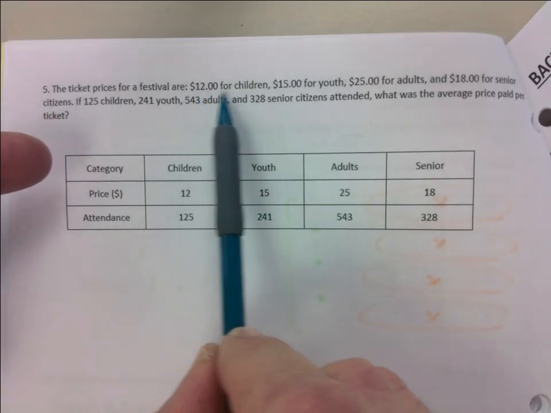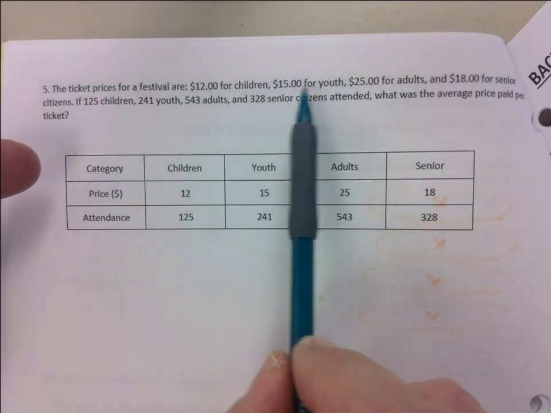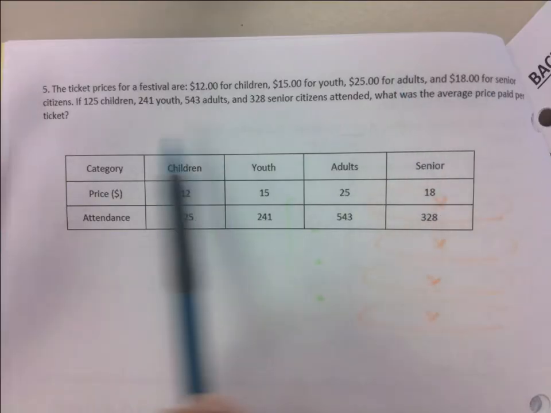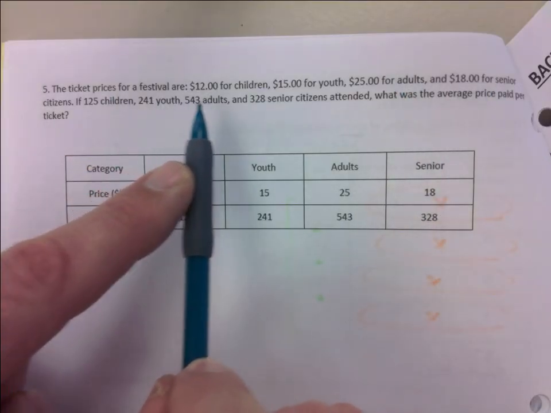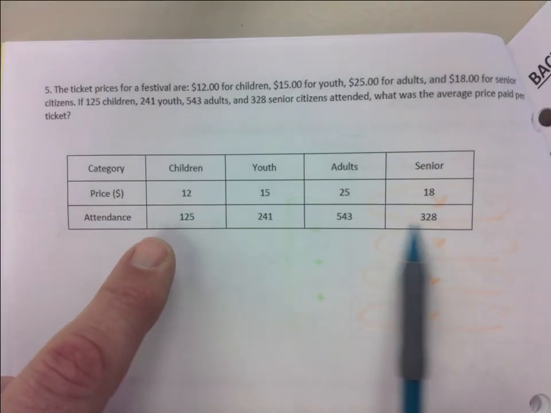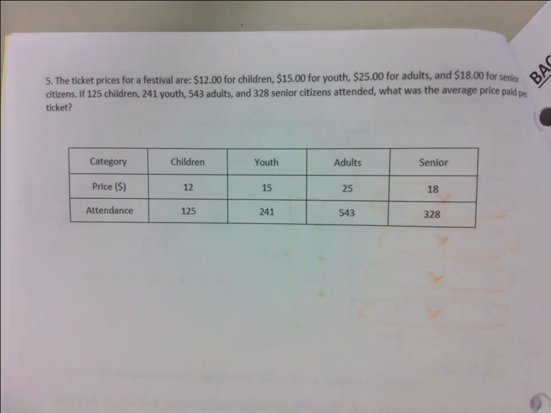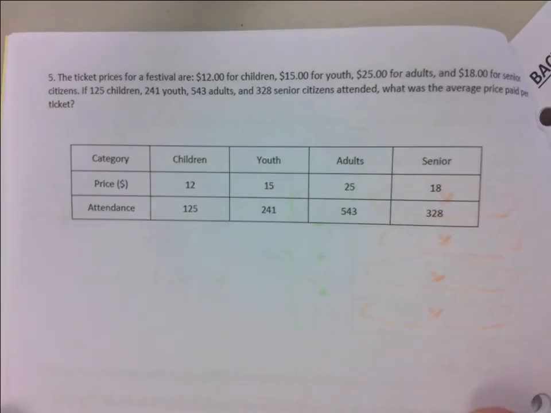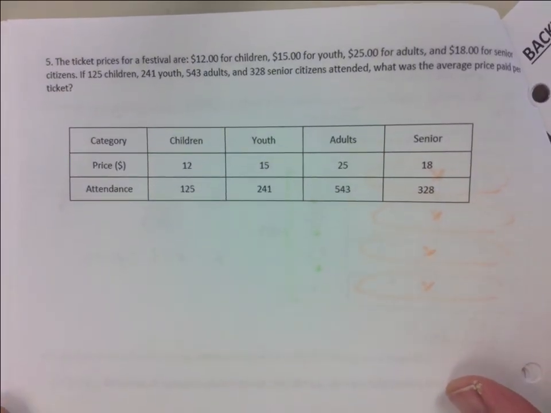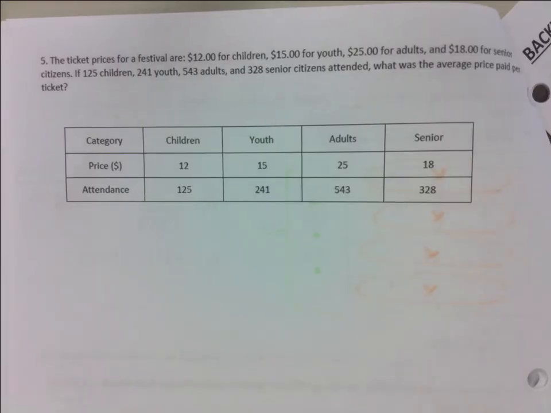I wrote the price for children, youth, adults, seniors, and then how many children, youth, adults, and seniors actually purchased the tickets. So try to find, what does it ask? The average price paid per ticket is what I want you to figure out from this table right here. Remember, you're in statistics. It's a table, mad, right?